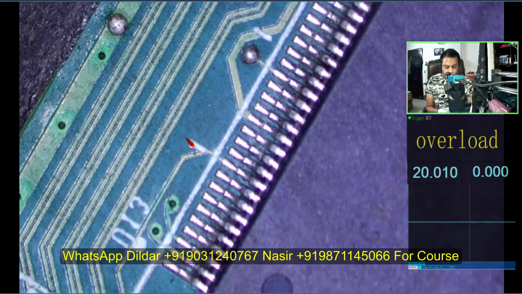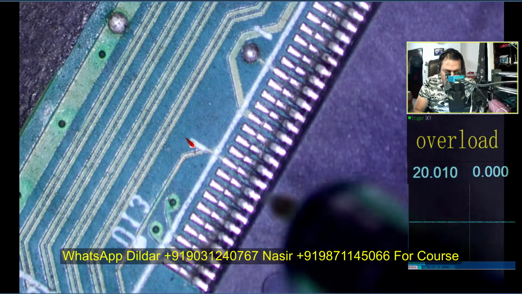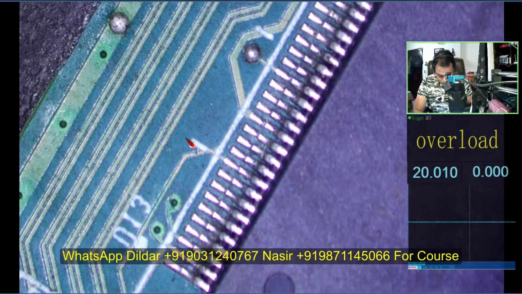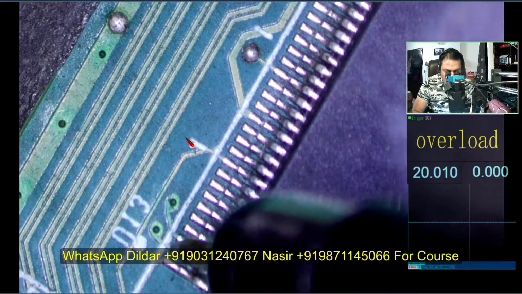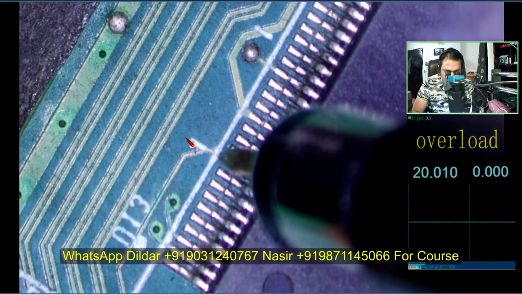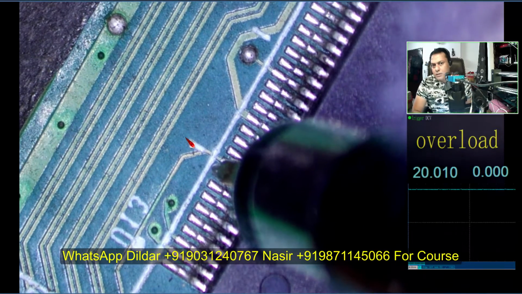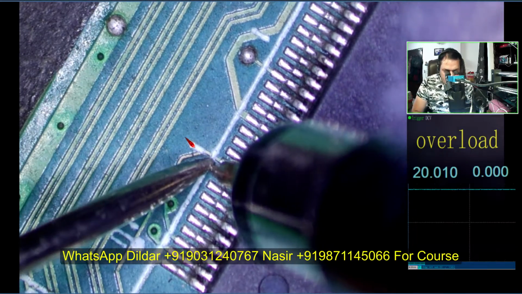I'll show you why I am doing so. I will check with both things. Let me prepare my multimeter too. 2, 3, 4, 5, 6, 7, 8, 9, 10, 9. See, it is very stable.